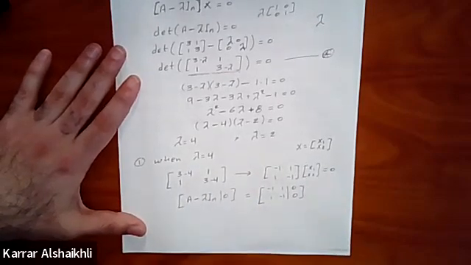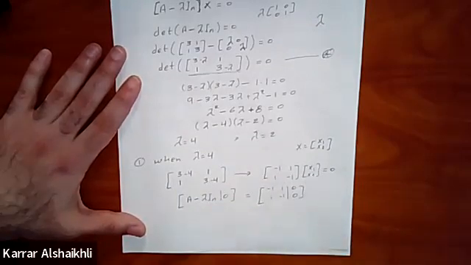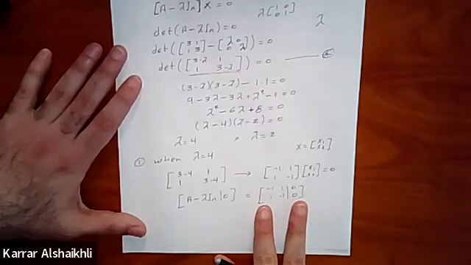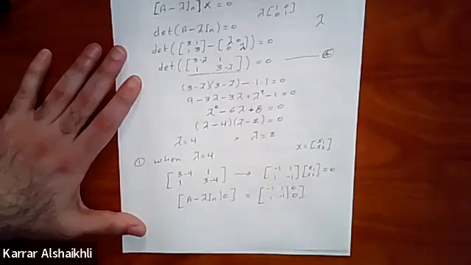Because I'm using the matrix, I'm not going to convert that to a system and solve it. Both ways are going to be right, because our goal is to find the eigenvector. If you want to solve it as a matrix, it's fine. If you want to convert these two as a system and find x1 and x2, it's fine also.